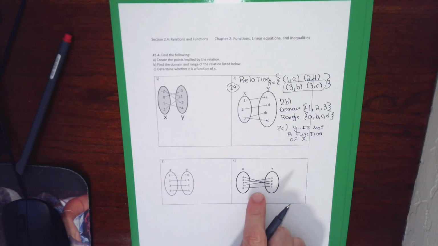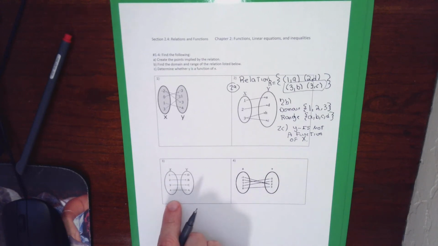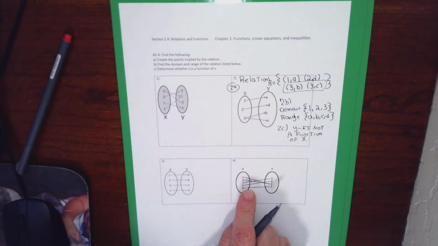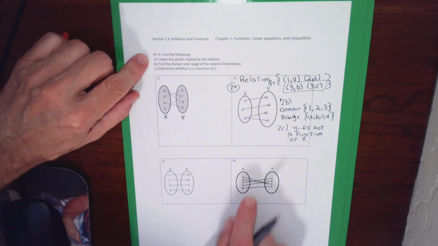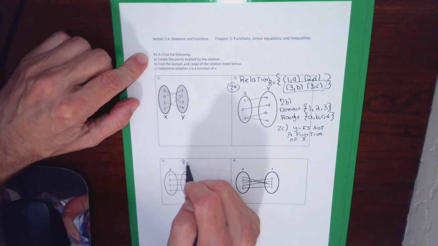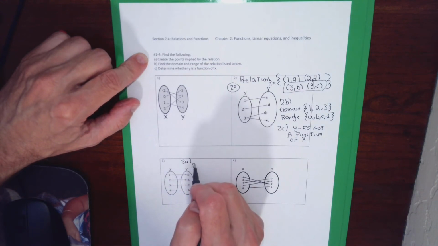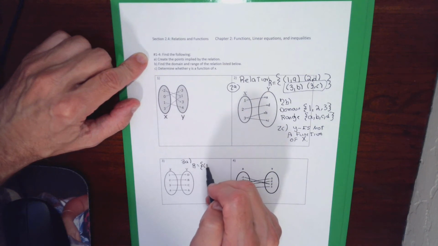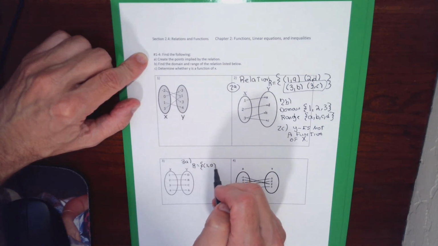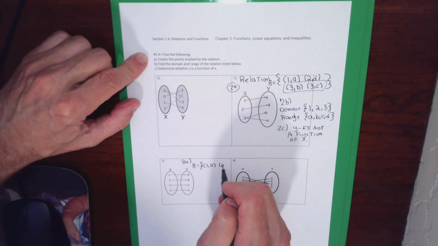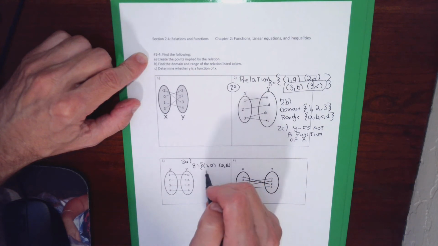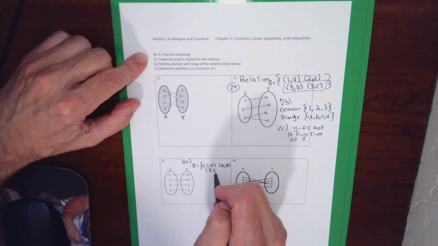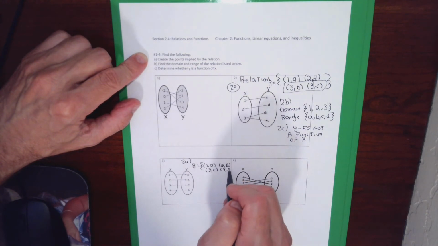I can barely read 4, so I'm going to do 3 with you. The font's hard on my eyes, and the screen is too. So 3, part A, wants me to list the points implied by the arrows in the relation. And this is nice, they're just straight. I stole this off of Google Images because I could have made something on my iPad, but it wouldn't have looked this nice, and it didn't look like it was copyrighted.